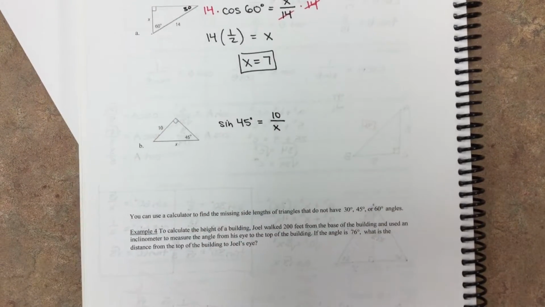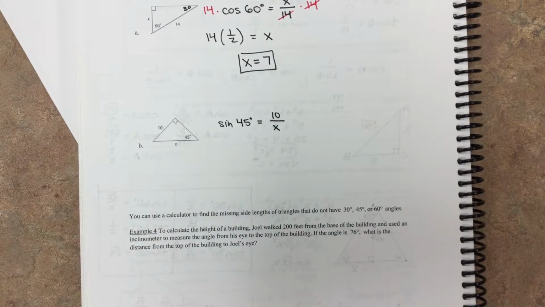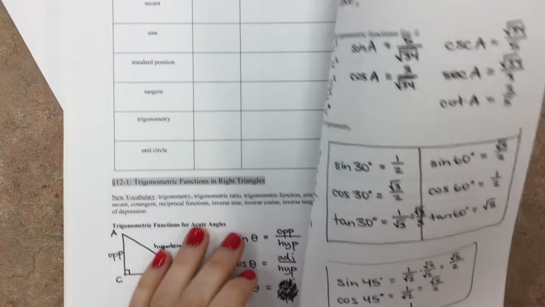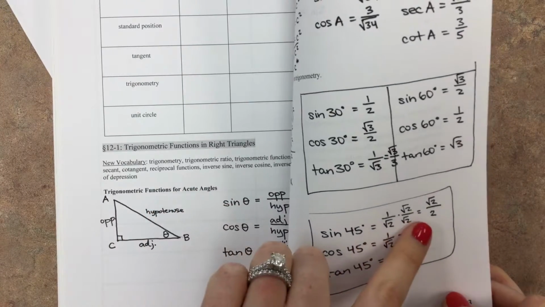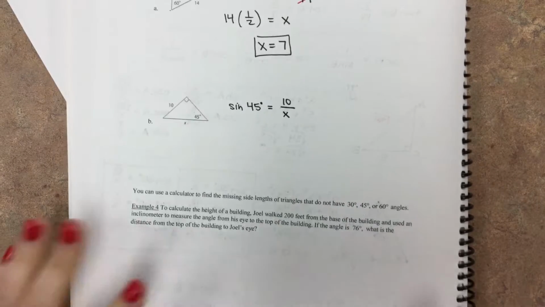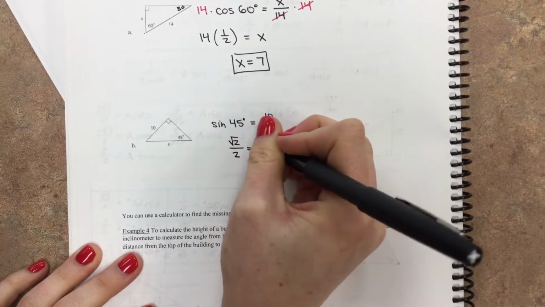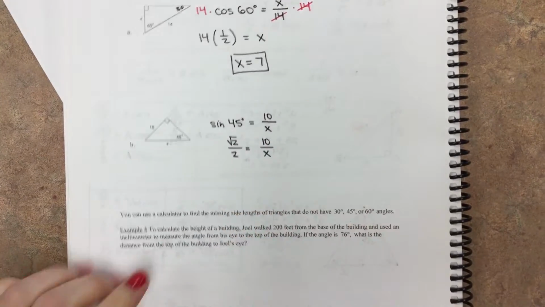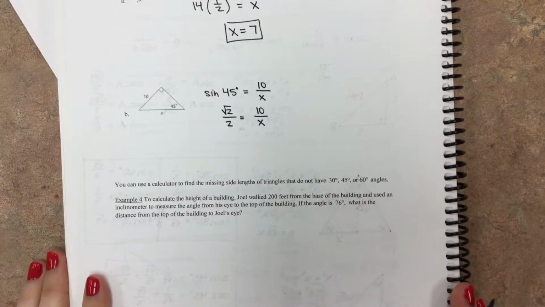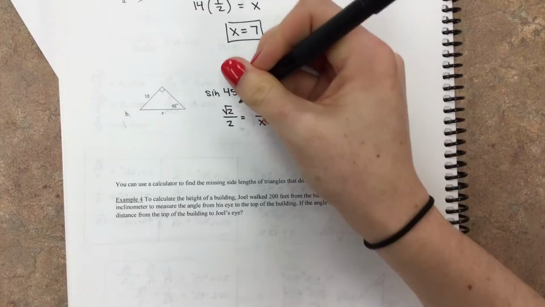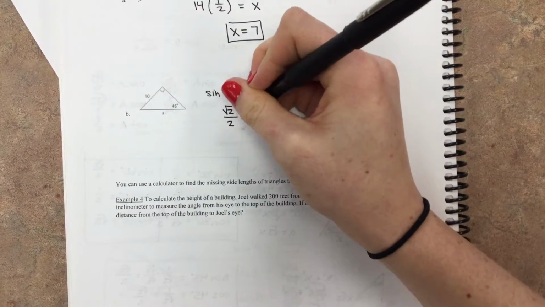Okay, so here, this one's going to be a little bit trickier because the x is in the denominator. And so I think this one actually might be best to evaluate this first. So sine of 45 degrees, we had that yesterday. Sine of 45 is root 2 over 2. Okay, so we're going to write this as root 2 over 2. And so the reason I think it would be best to set this up first is because we're going to cross multiply. So now we have these 2 fractions, so it's going to be super easy to just multiply these 2 together.